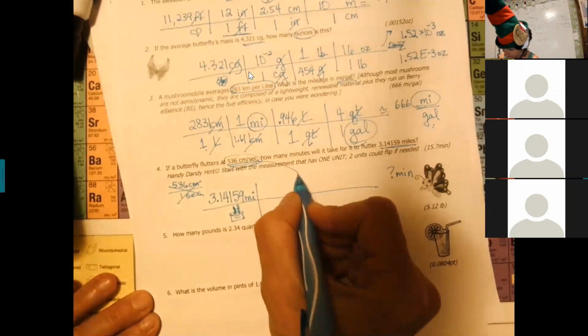I am going to use this, and the piece of information I want from that right now is I need to get to centimeters, because this piece of information is going to allow me to change from centimeters to seconds, from distance to time. It only holds true for this question that has to do with butterflies fluttering. All right. So I have to get from miles to centimeters.